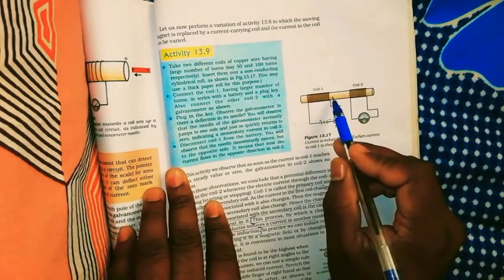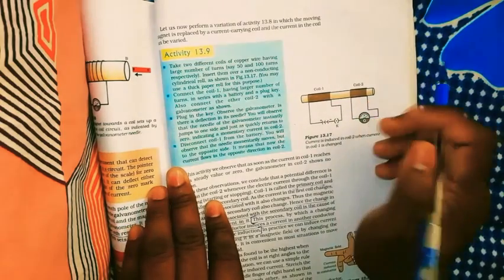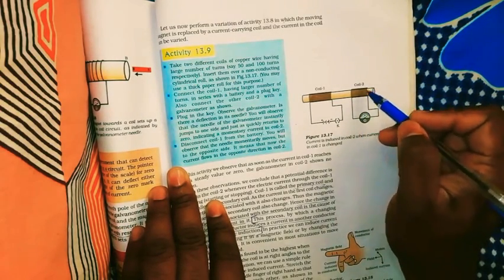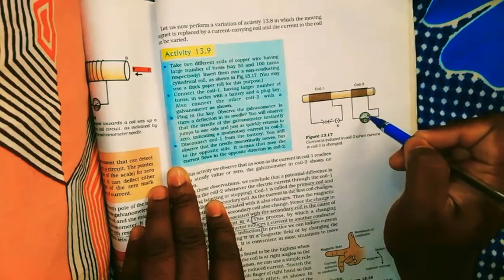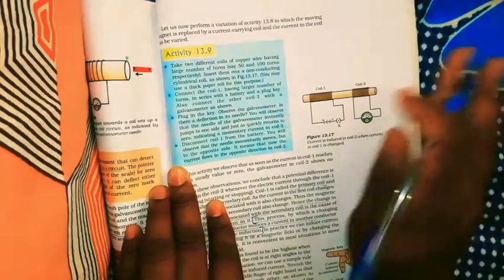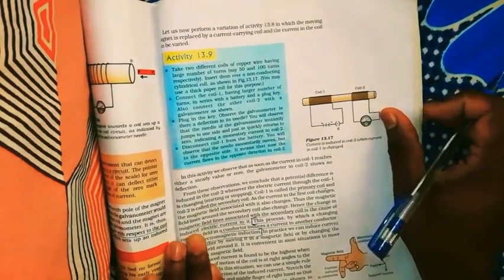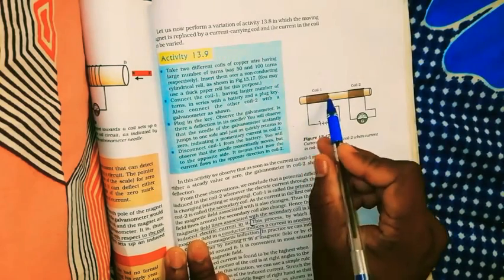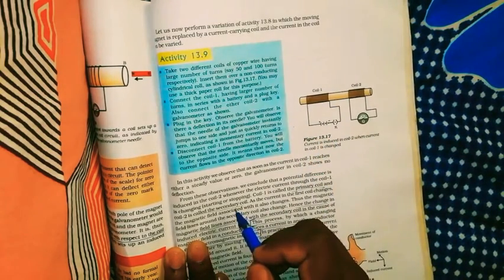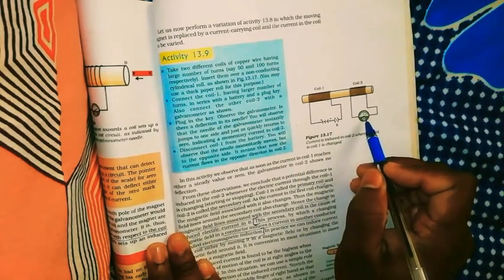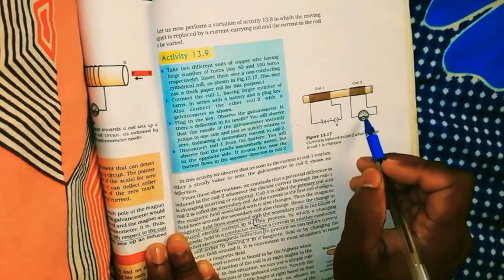But a little distance away there is another coil of 50 to 60 rounds, connected to a galvanometer, but there is no connection between this and that, nothing. What we learn from this activity is that when current is passing through coil 1, you find a deflection takes place on the coil 2 galvanometer.